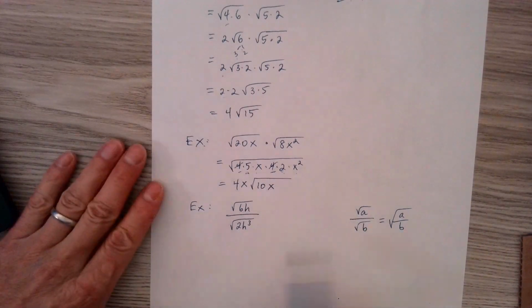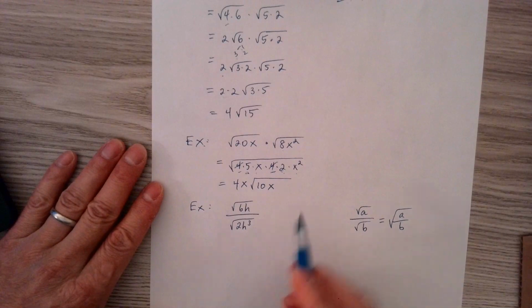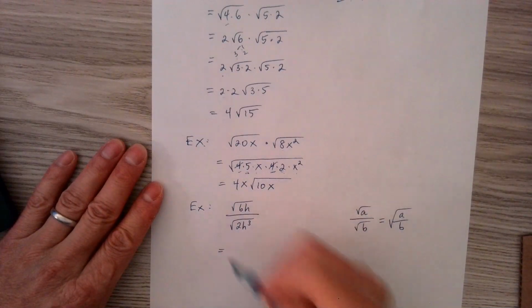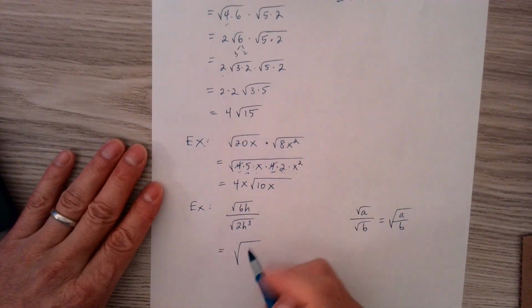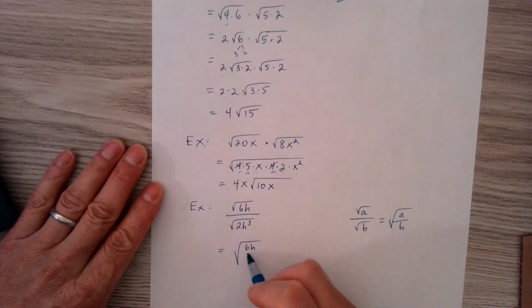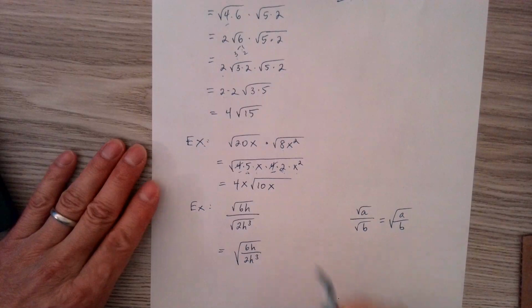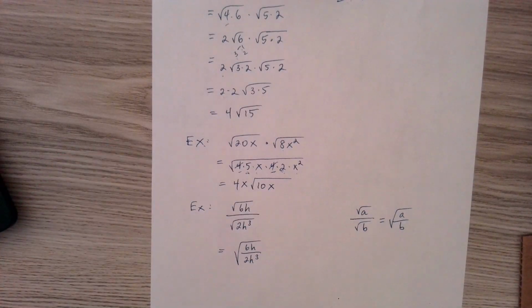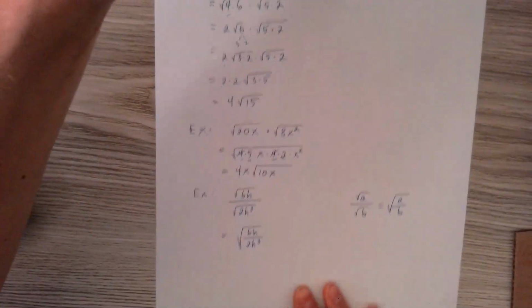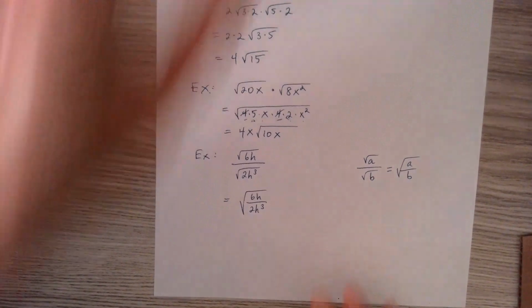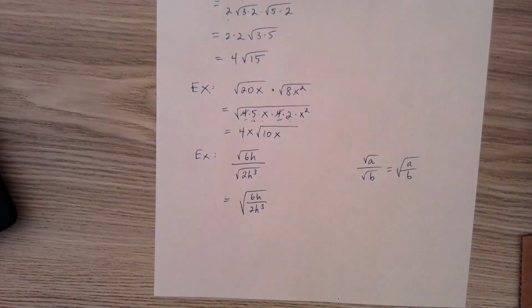So that means I can change this to 1 rad with this fraction inside. And since I have the whole fraction inside the rad, I can simplify that fraction if it's simplifiable, which it definitely is.